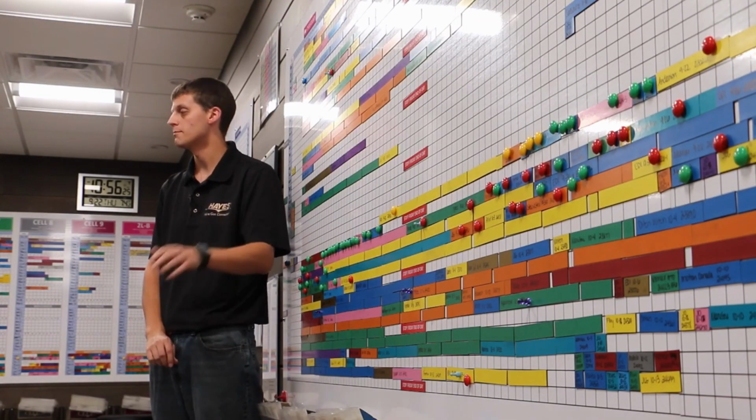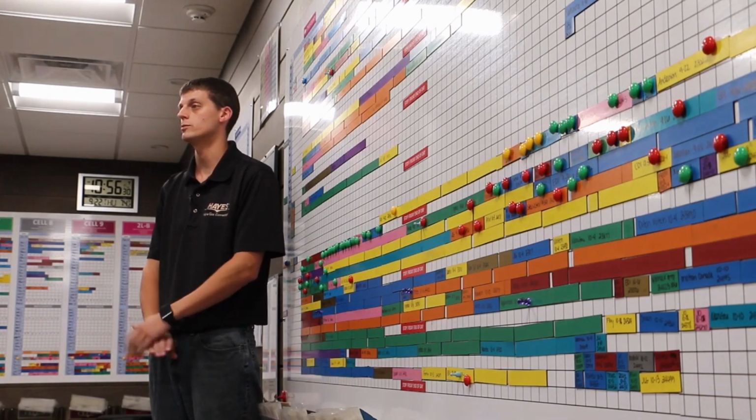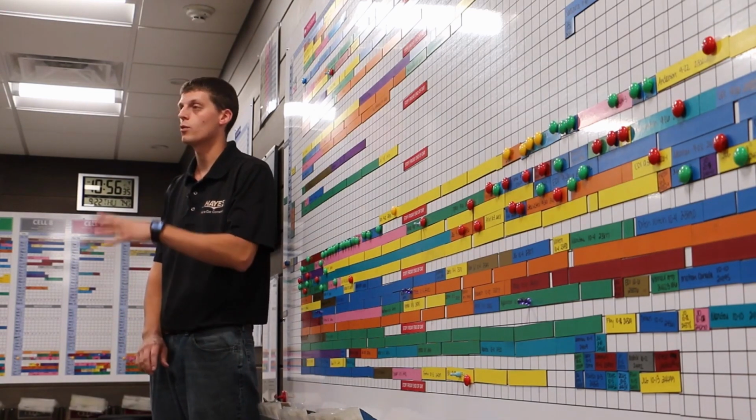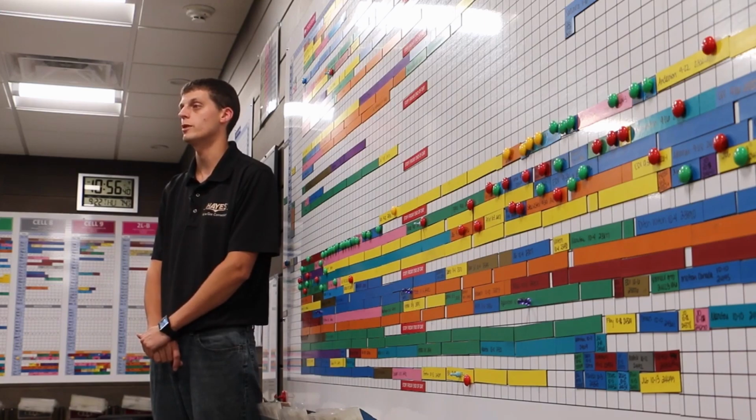Red means that we have no material for that job. Pink means that we're waiting to pick. And then blue means that customer's on credit hold, so we shouldn't be making that job currently. Between this board, our morning meetings that are at this board, and our other production board, we've been able to get our late shipments down to about 3% on average.